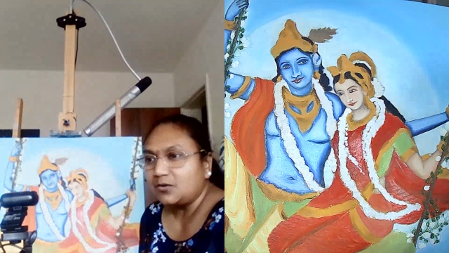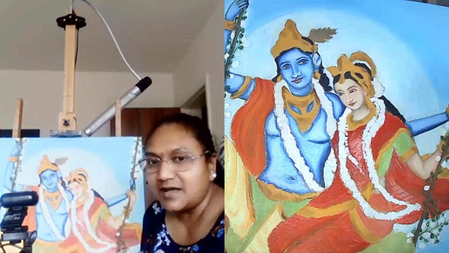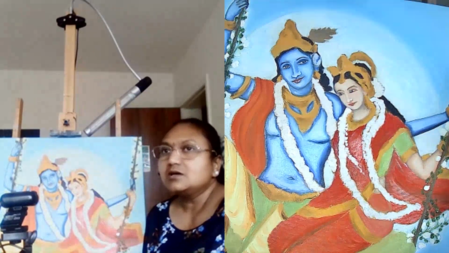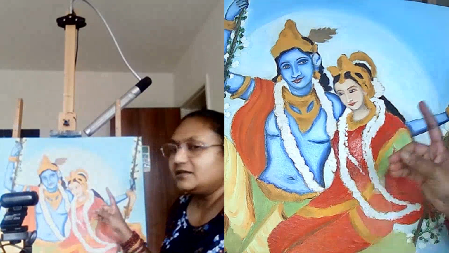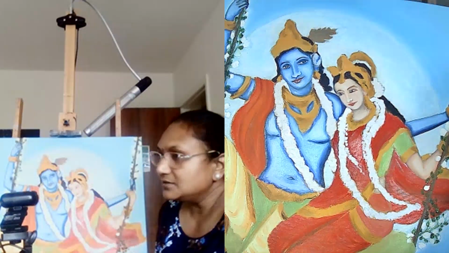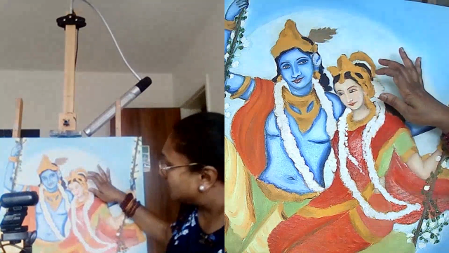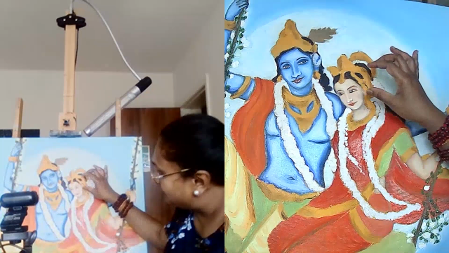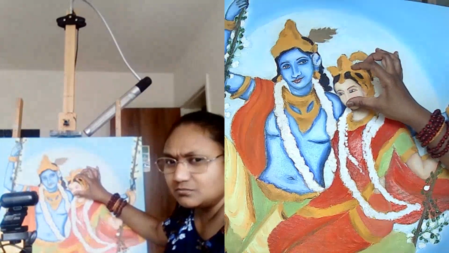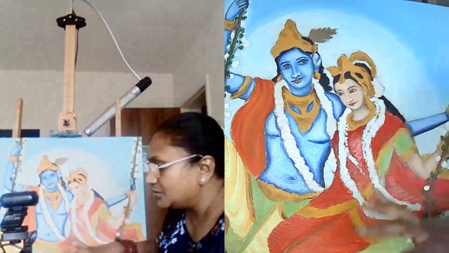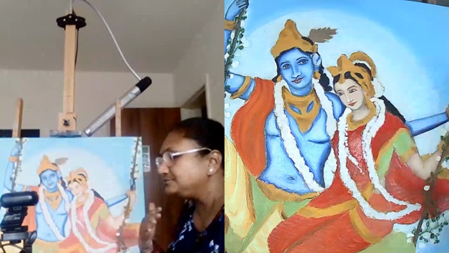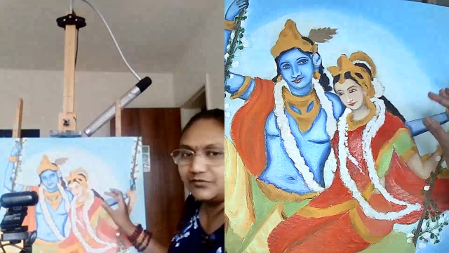Just before we start, I always look at corrections or something that I have missed to say in the previous sessions. One thing I wanted to say, it's not a correction: you will see that Radha's forehead, which we did, is slightly broader than what you see in the picture, or in the overall face.